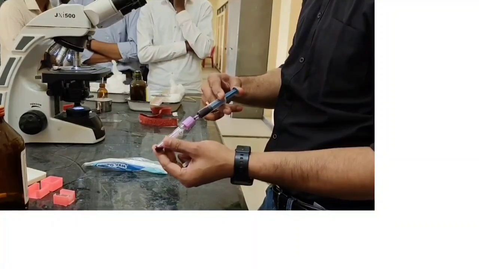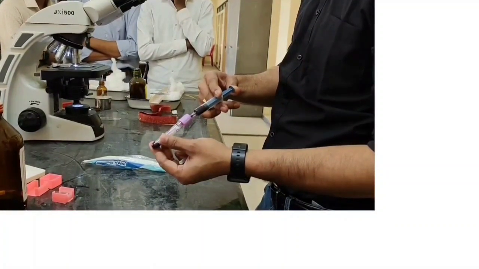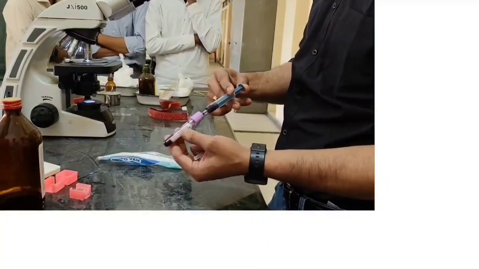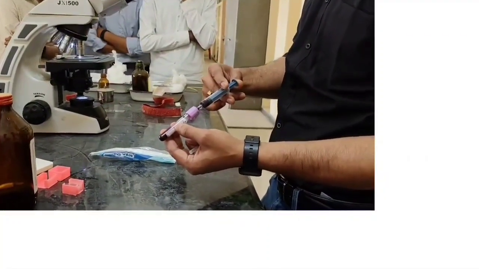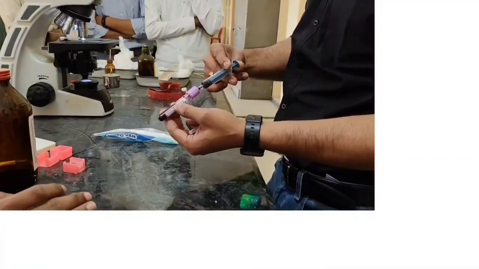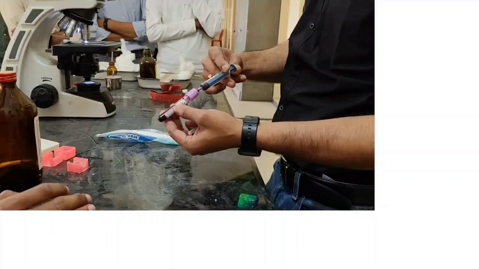If you get a vacuum vial, then blood will go automatically. You don't have to push. Okay, blood will go automatically with the vacuum. But here this vial is not a vacuum vial, so we are pushing it. But here we should be very careful to put it slowly, otherwise blood cells will rupture.